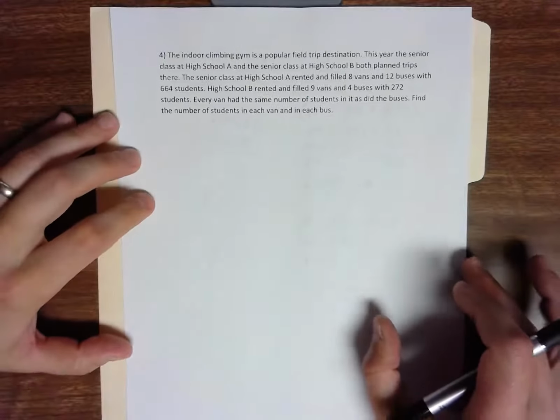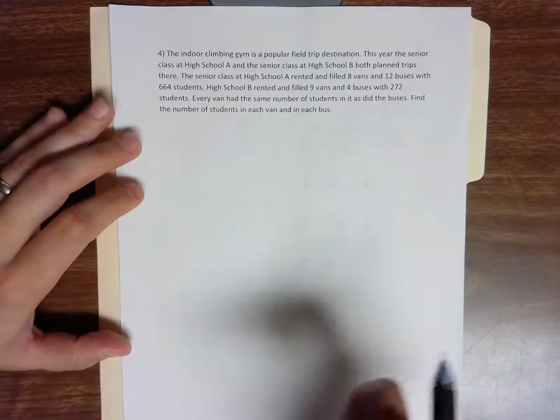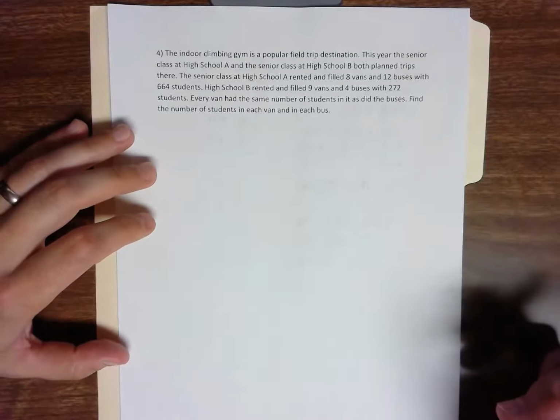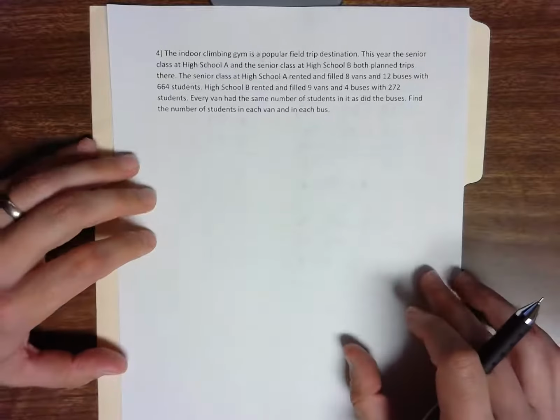Alright, here is our fourth and last example from our notes today. We're looking at solving systems of equations with word problems. So another word problem here. This one's another travel problem. We got a couple different vehicles. So again, as we go through it, let's identify our variables, set up a system of equations, and then solve it whichever method looks the most convenient for you.